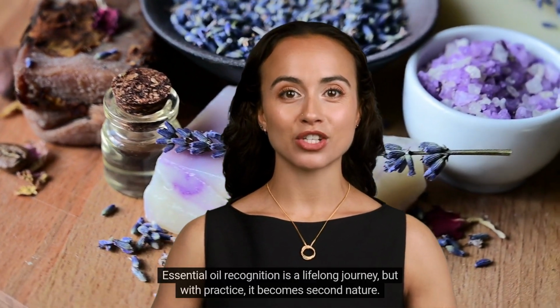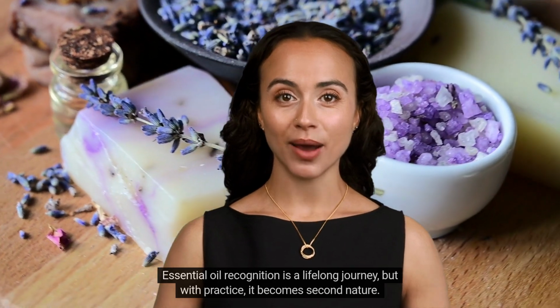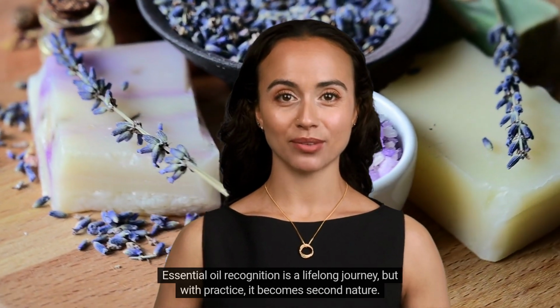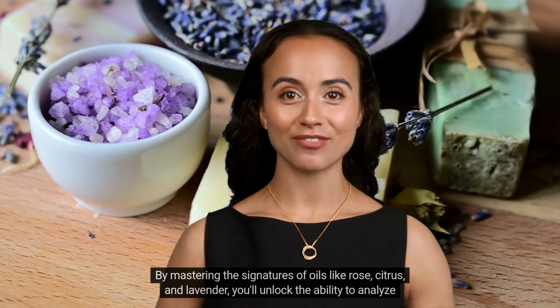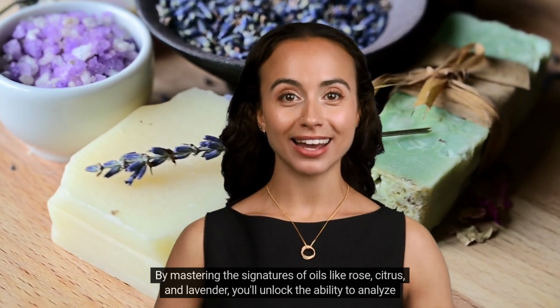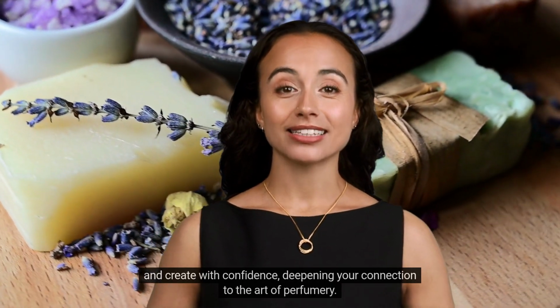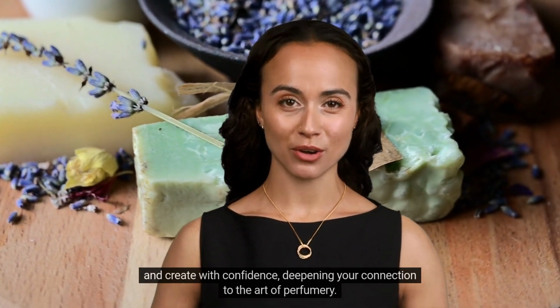Essential oil recognition is a lifelong journey, but with practice, it becomes second nature. By mastering the signatures of oils like rose, citrus, and lavender, you'll unlock the ability to analyze and create with confidence, deepening your connection to the art of perfumery.